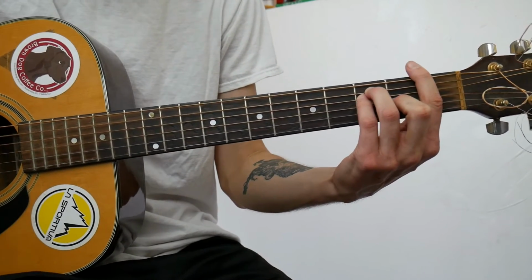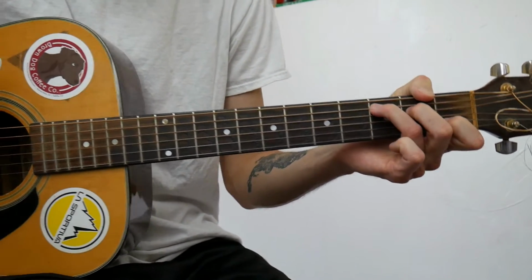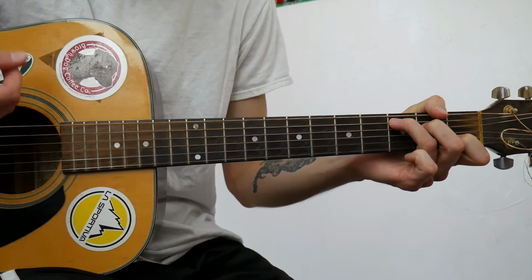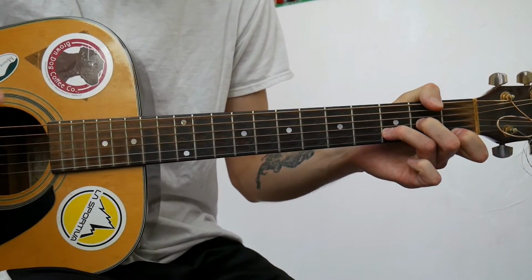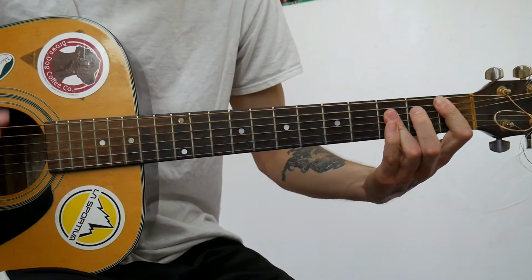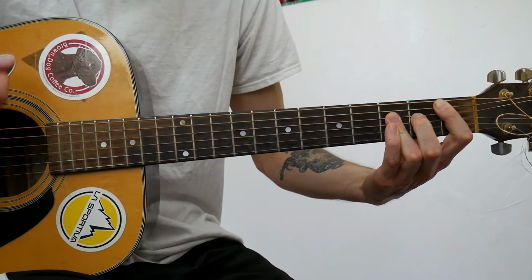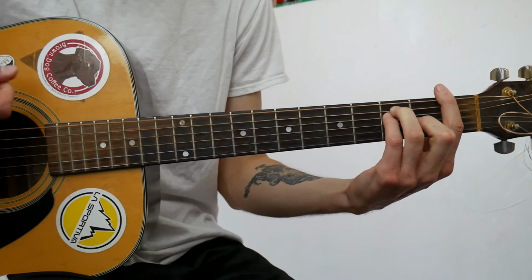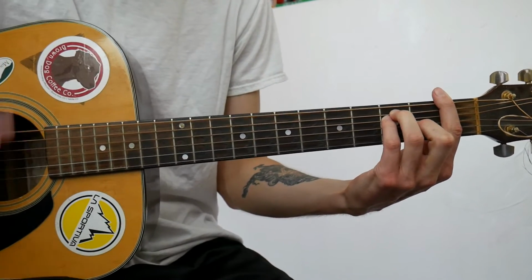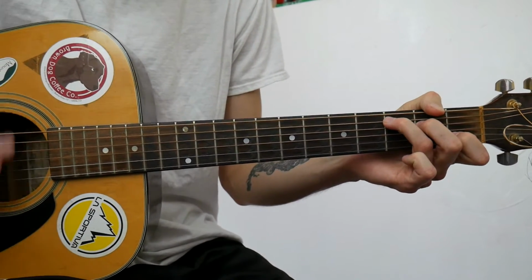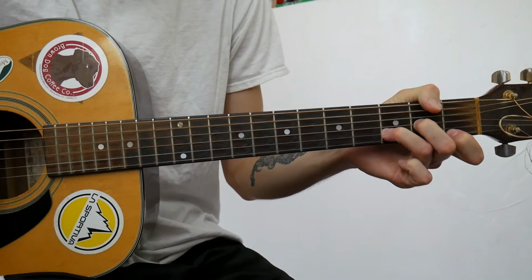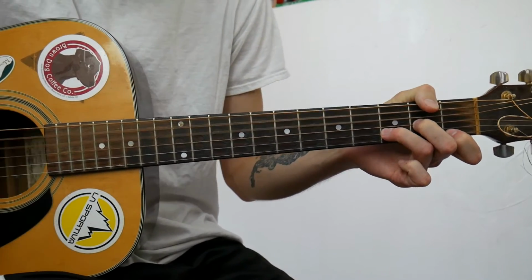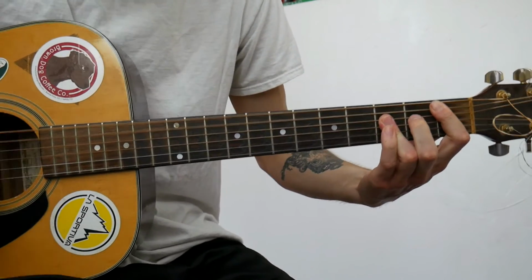F major, C major, D minor, B flat major, and then what do you got here? These are the chords for the song Soul to Squeeze by the Red Hot Chili Peppers.